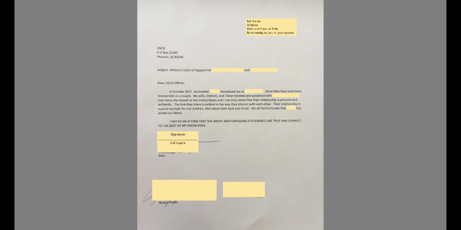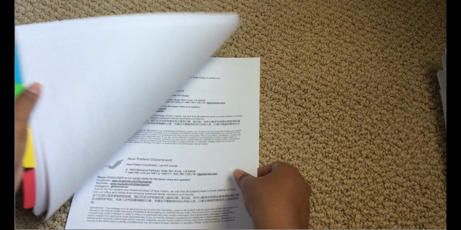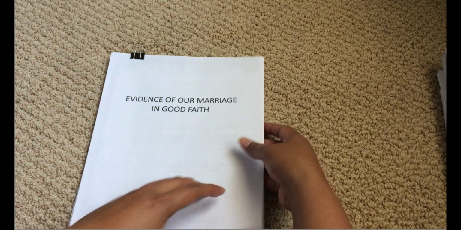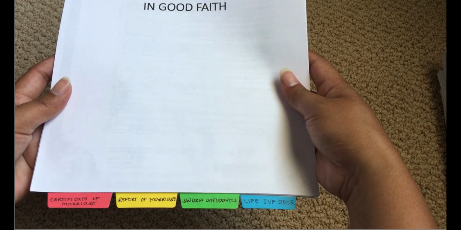And the other one is from my husband's cousin, where we held our wedding ceremony and reception. Okay, so that's it for this file for the evidence of our marriage in good faith.